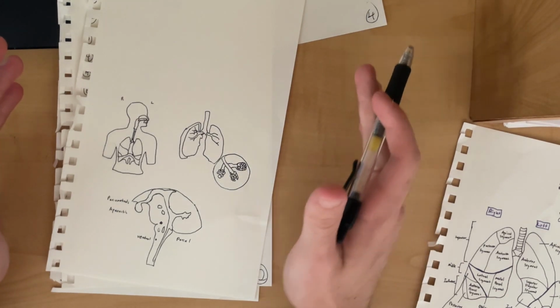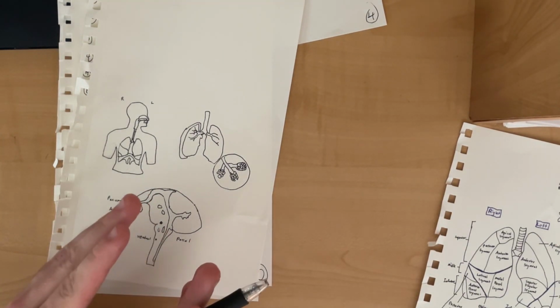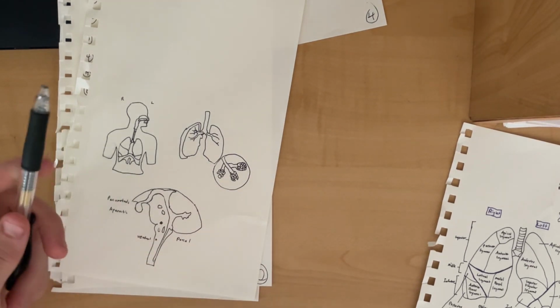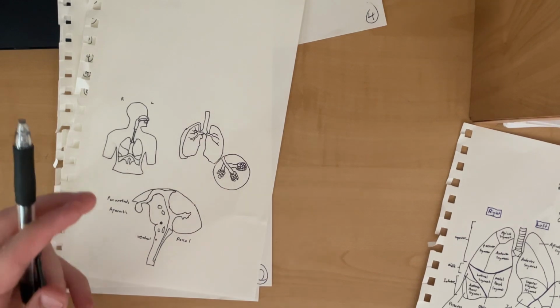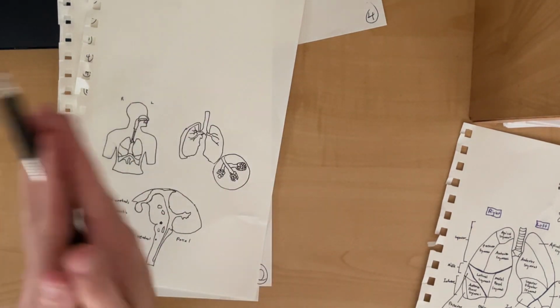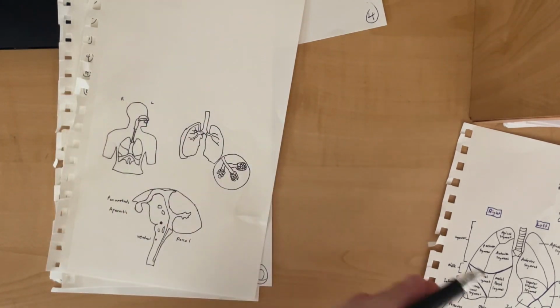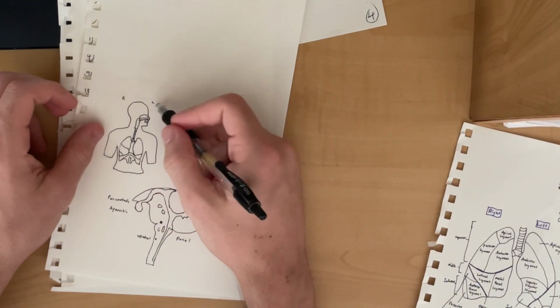The cilia are lined all throughout the respiratory tract, and there are so many of them. Autonomically, without your conscious control, they will contract. The myosin and actin will move up and down, they will contract, and it will move the cilia back and forth, and it will gradually move the mucus upwards and out.